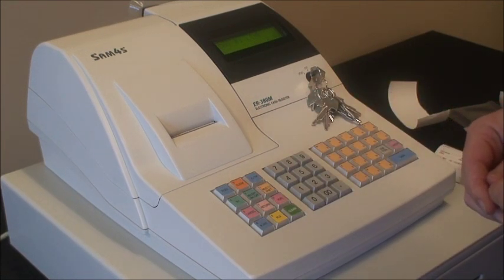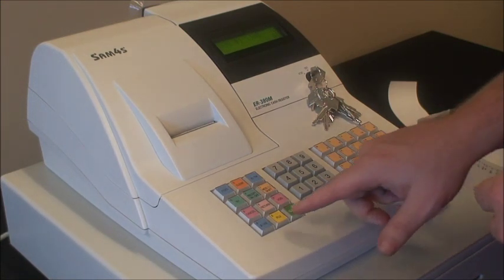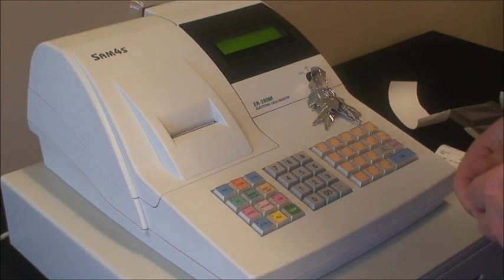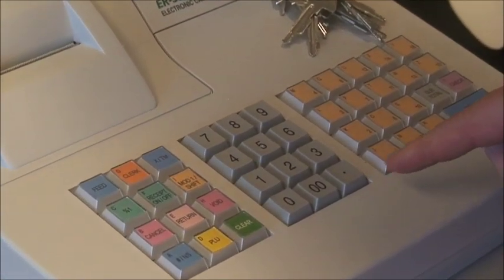We can now enter the words Shop ABC for line 1. Again, using the letters in the top left corner of our buttons, we enter Shop ABC.